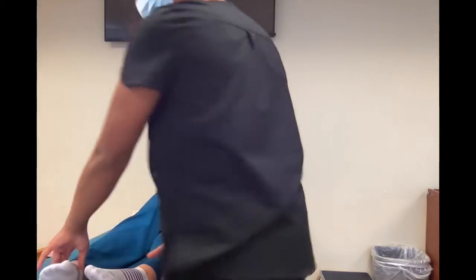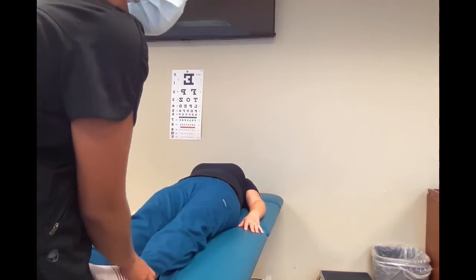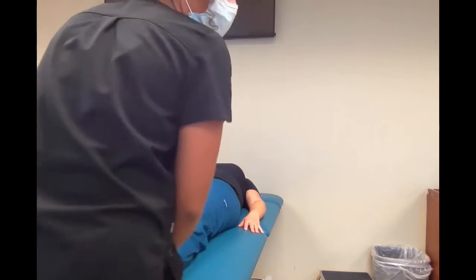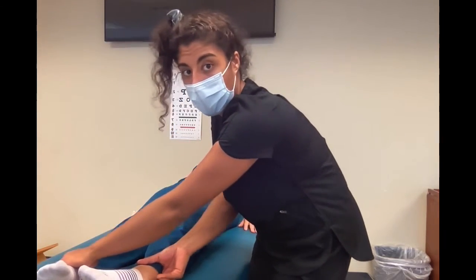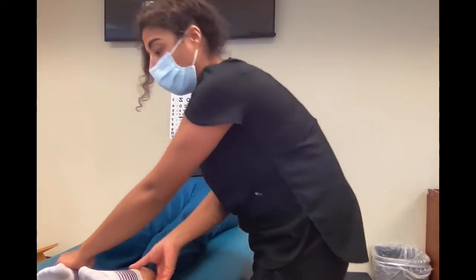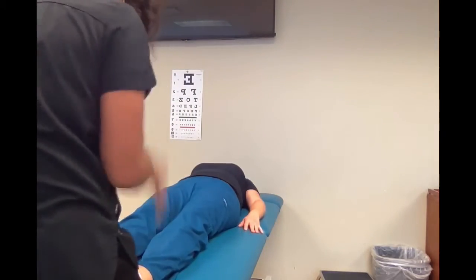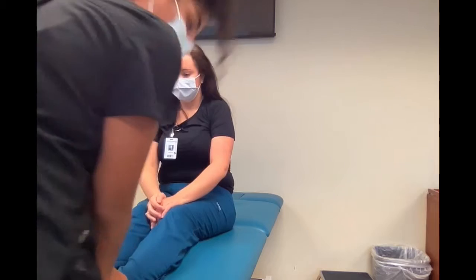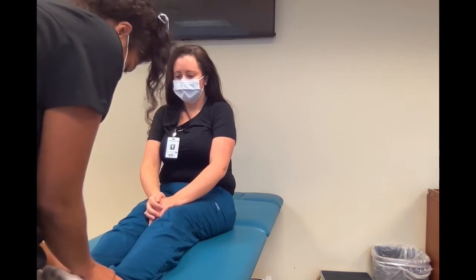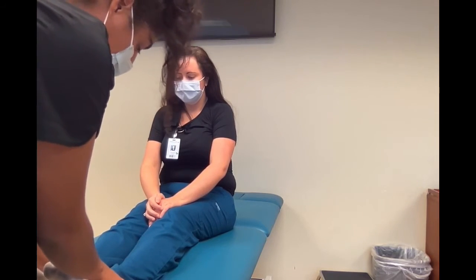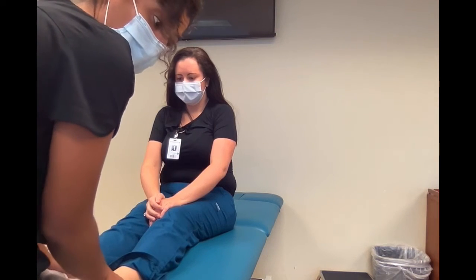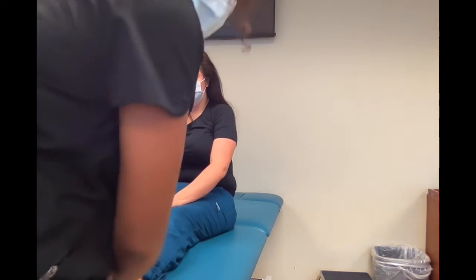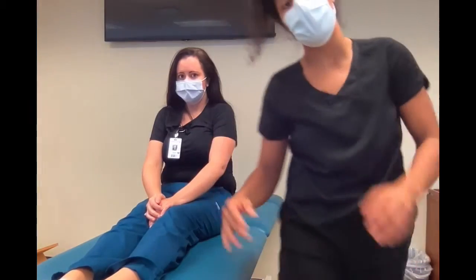For example, if I were to test the patient's left leg and they were in this supine position and the leg appeared longer, then I would have the patient get into a seated position and check that affected side. If it appeared shorter when in sitting, this would test positive for an anterior innominate rotation on that affected side.